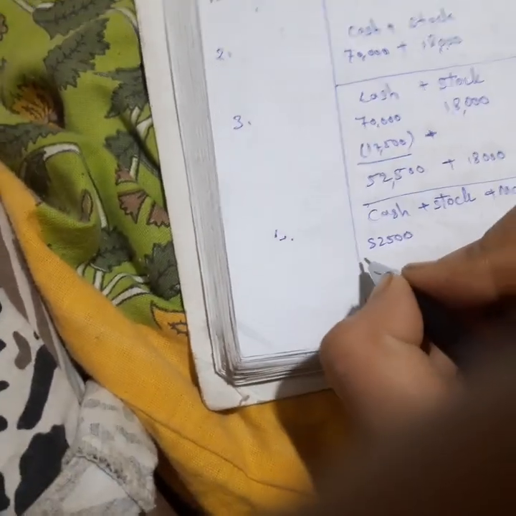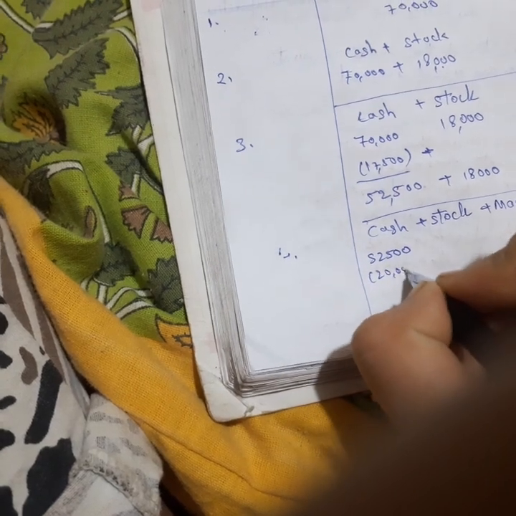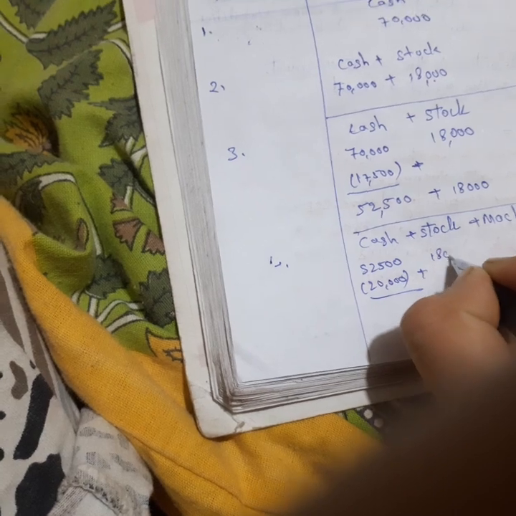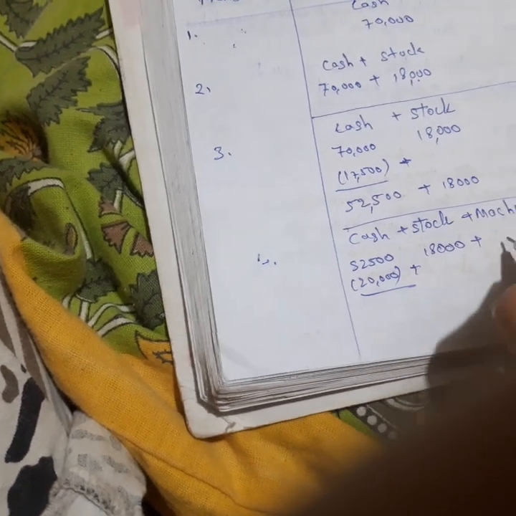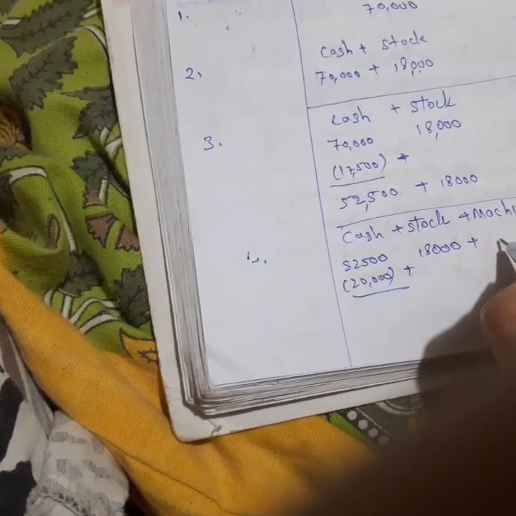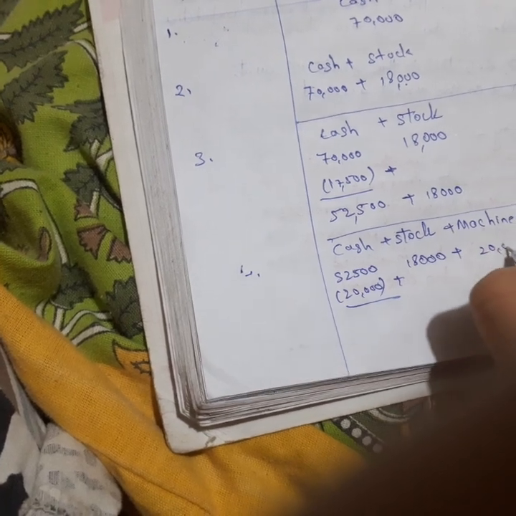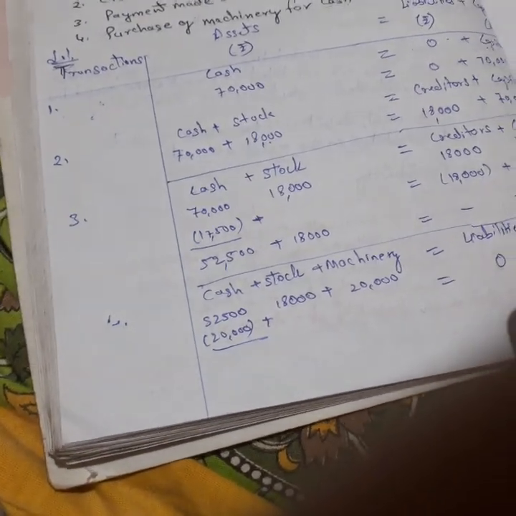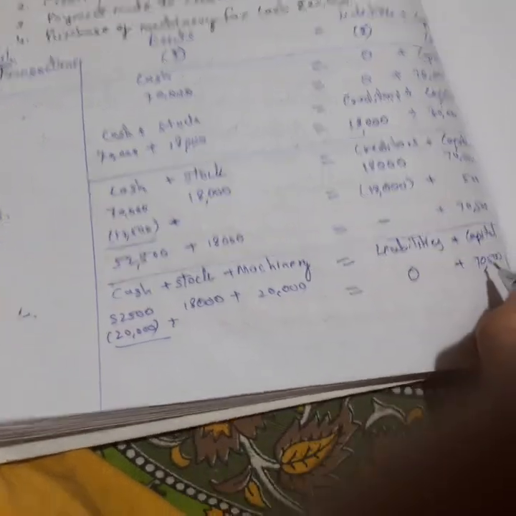Purchase of machinery, so 20,000 will get reduced because we are paying it by cash, plus 18,000 stock is there, plus this 20,000 machinery. Machinery cost 20,000, so machinery of 20,000 will get added. There is no liabilities plus capital, nothing will happen in the capital.